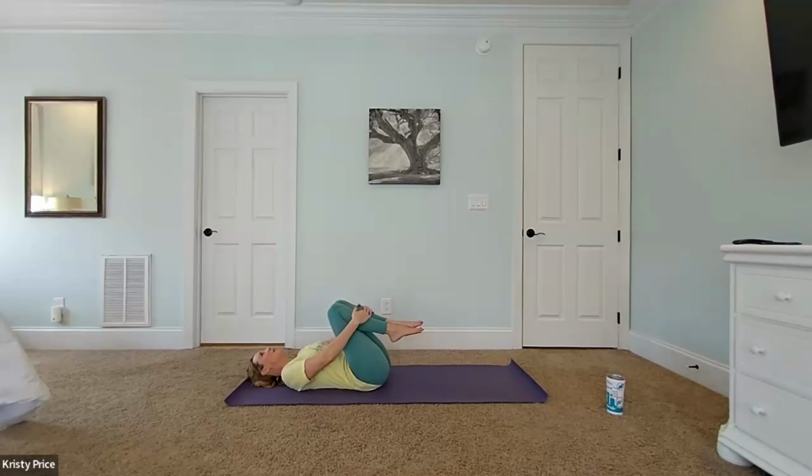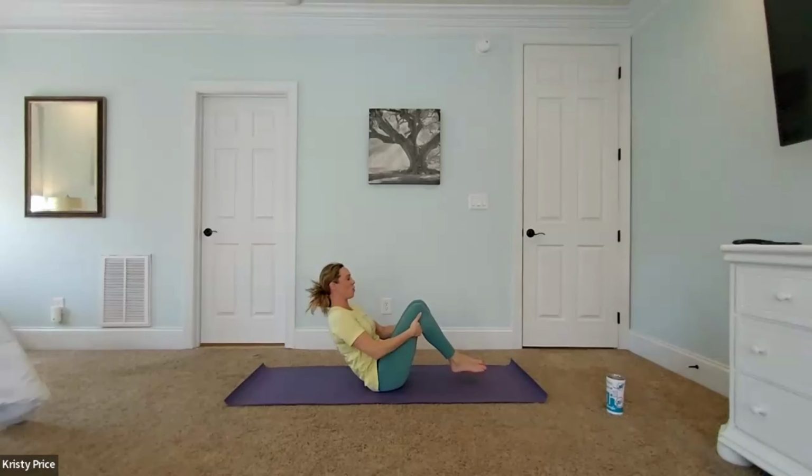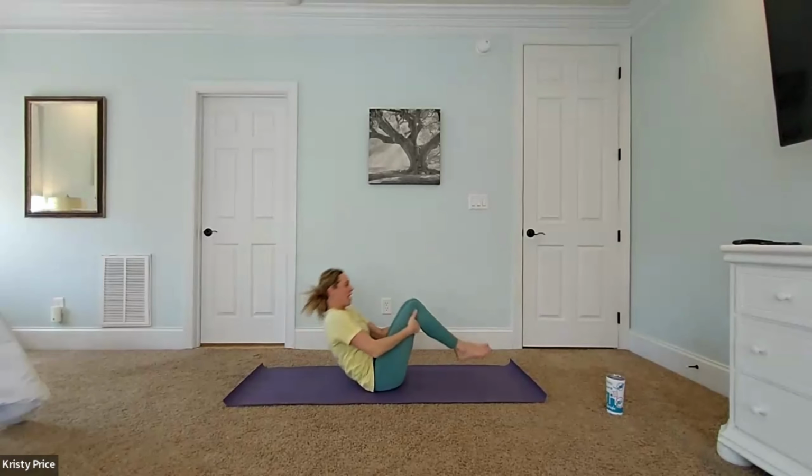Hug those knees in again. We're going to roll like a ball all the way up to sit. If you don't want to roll like a ball, just roll to your side and sit up. But if you're rolling like a ball, I like to grab behind my thighs, bend the knees into the chest, and you just start to kind of roll forward and back.